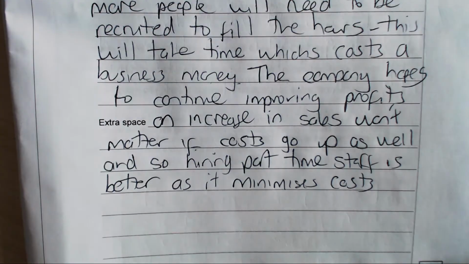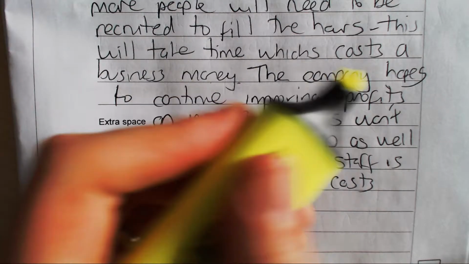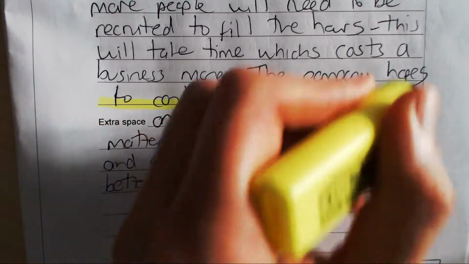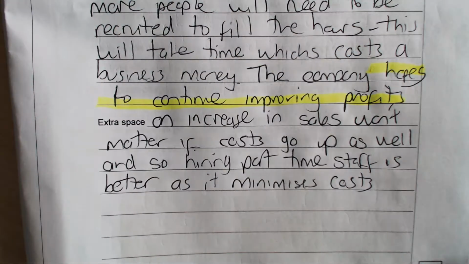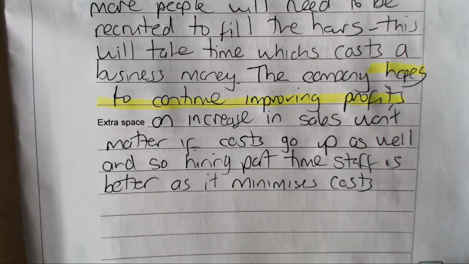Ultimately, and I'm just going to highlight that just to kind of say to you, this is my critical reasoning here. Their main target, as stated by the case study, is to continue improving profit. By recruiting part-time staff, they are more likely to achieve that because hiring the part-time staff will reduce or minimize their cost base, because they only have to hire the staff then in their busy summer months and don't have to have them kept on over the winter.